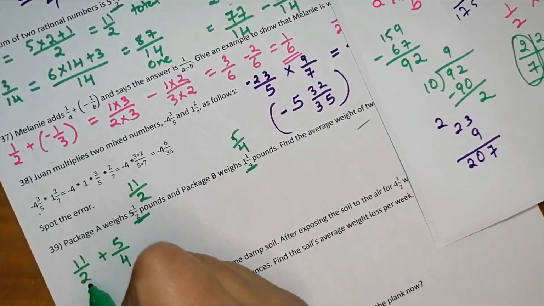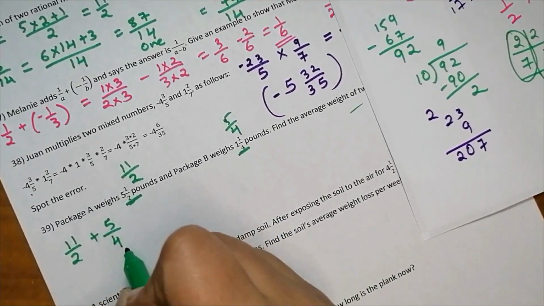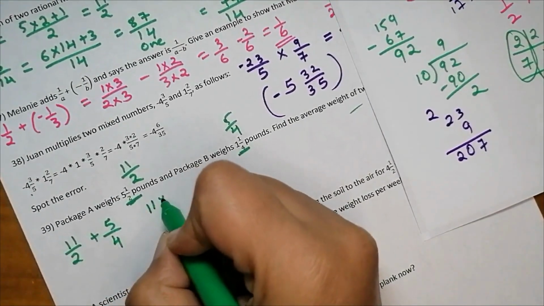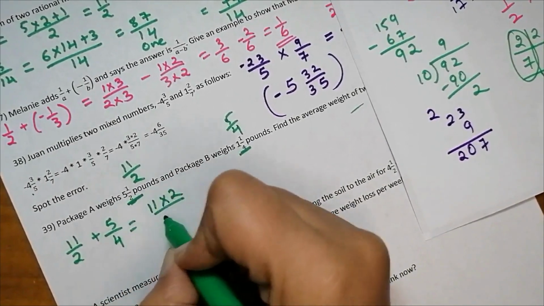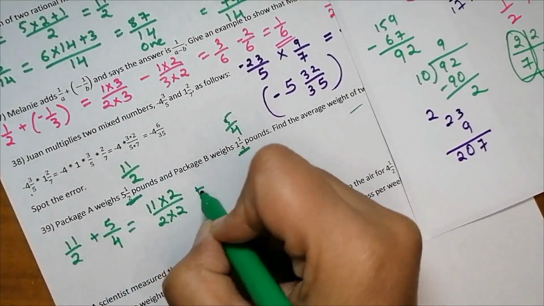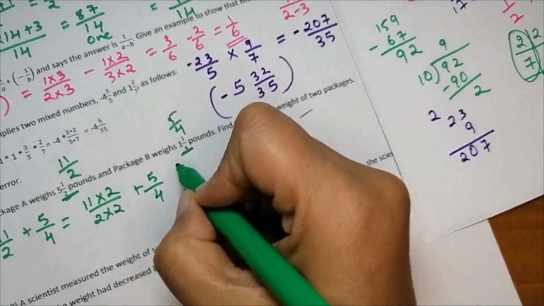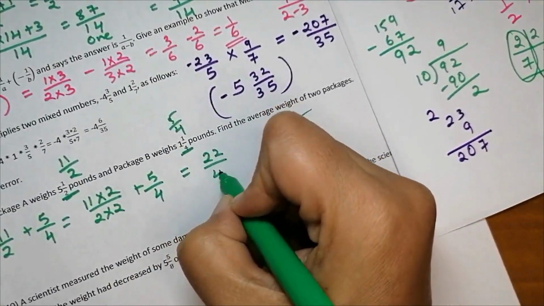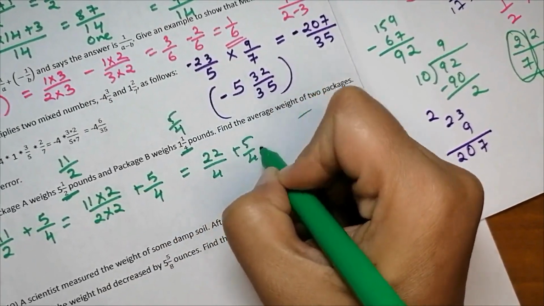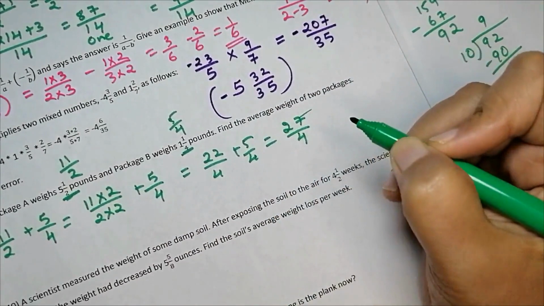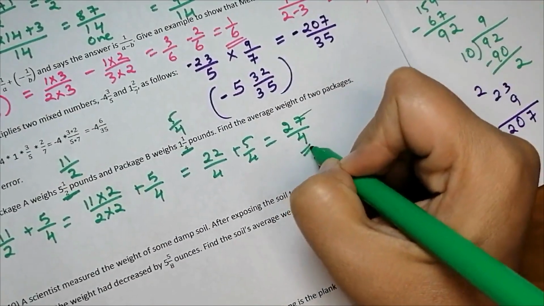Now we know this, the LCM would be 4 here, right? 2 times 1 and 2 times 2. So this is basically 11 times 2 over 2 times 2 plus 5 over 4, right? Which is 22 over 4 plus 5 over 4, which gives us 27 over 4. So that's the total weight of 2.